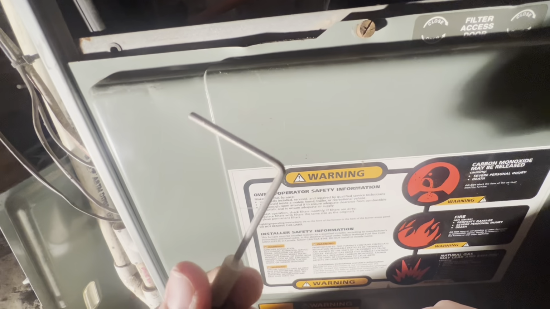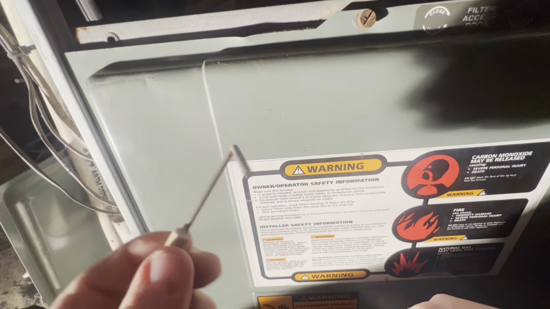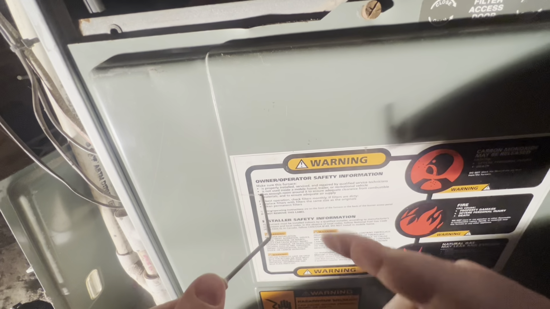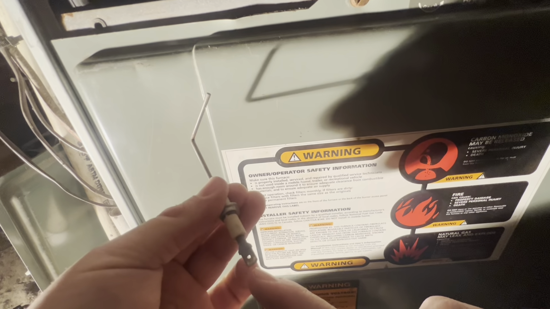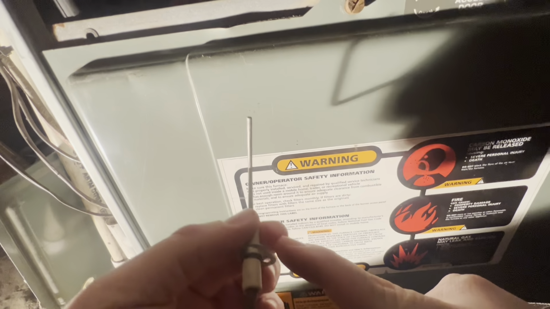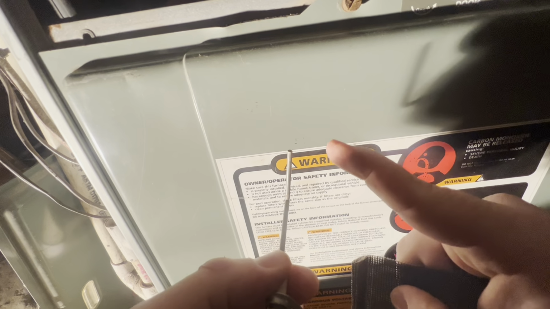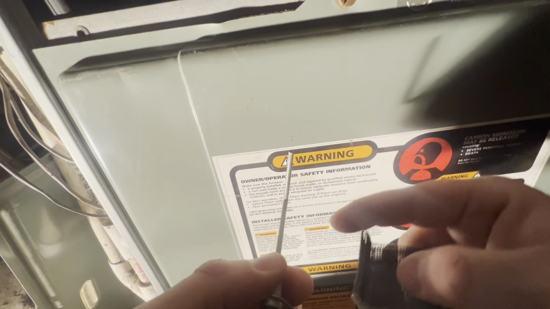Alright, we got this guy pretty well scrubbed up. It's nice and shiny now. He's got a lot of rust and stuff off of him. The flame is going to actually hit right here on this flame rod. You've got 120 volts that heads into the end of this, goes through the rod into the flames, then is rectified into a DC pulse back to the board.